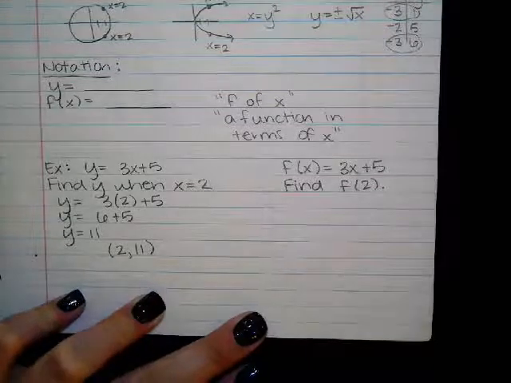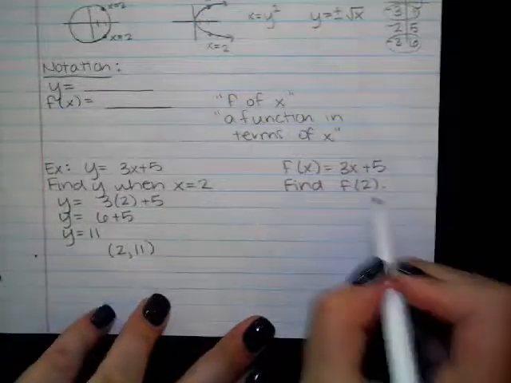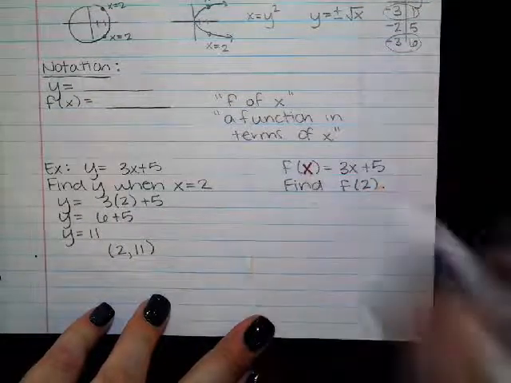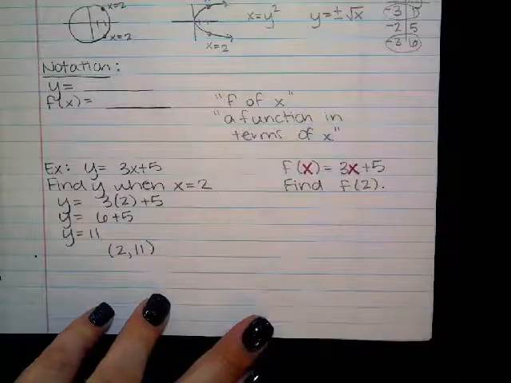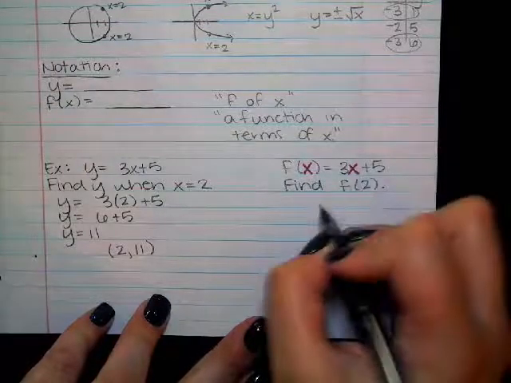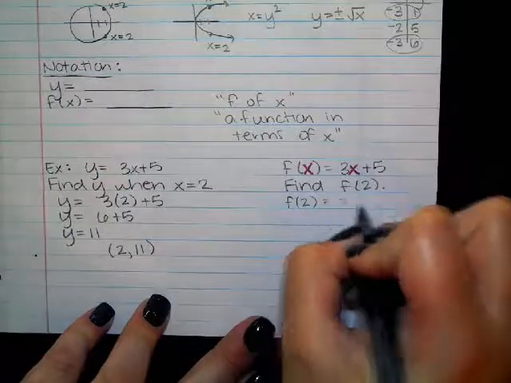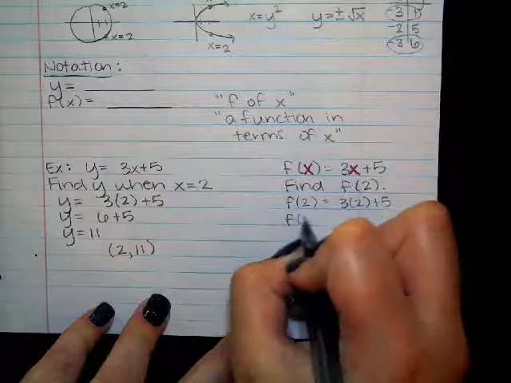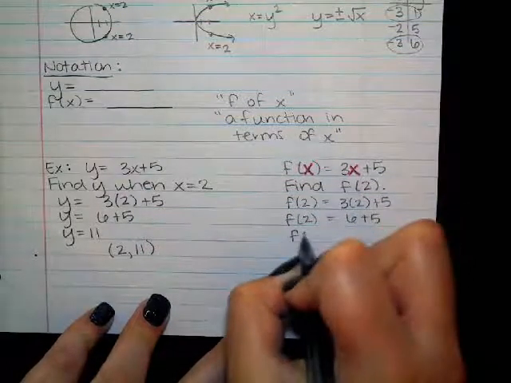You would look at that problem and you would go, okay, so the 2 is in the same place where the x is. And so you would find the x in the equation and you would replace it with the 2. So you'd say, all right, f of 2 equals 3 times 2 plus 5. f of 2 equals 6 plus 5. f of 2 equals 11.